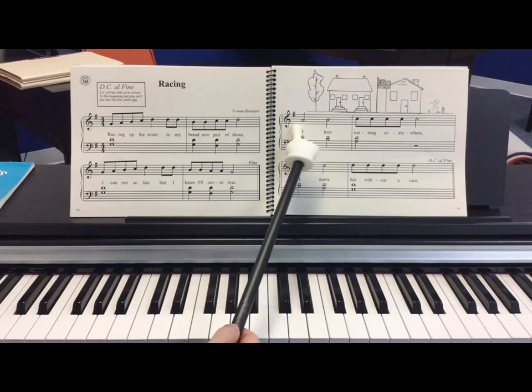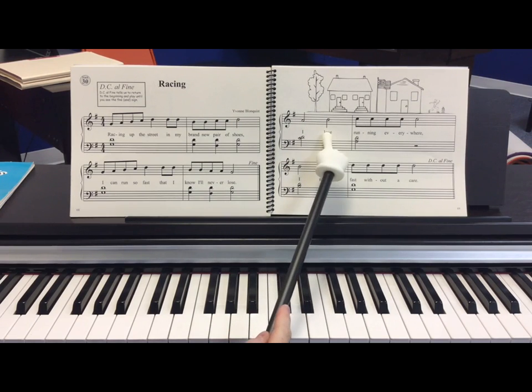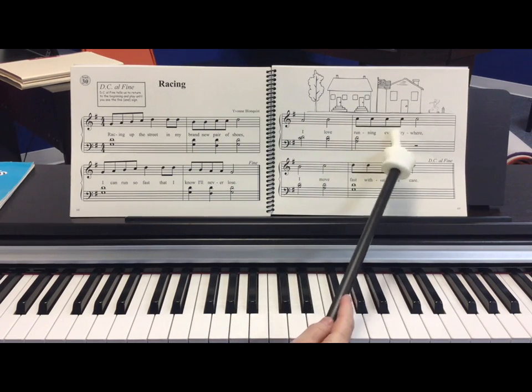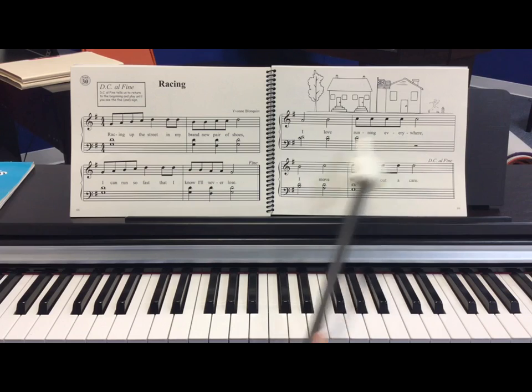And these half notes over here are going to sound slow, but tell yourself, half note, ta, ta, ta, ta, half note. Same rhythm here. And chant the rhythm to yourself to make sure you get the rhythm correct as well as the notes.